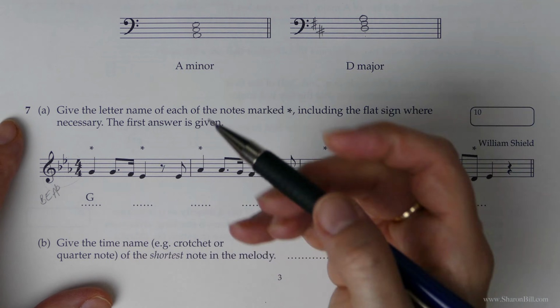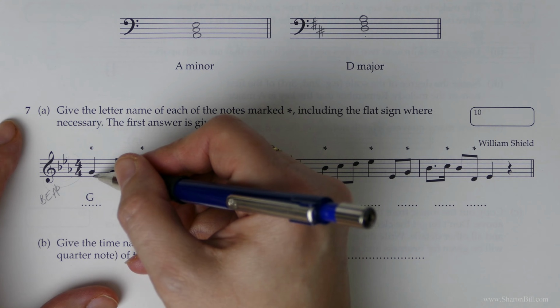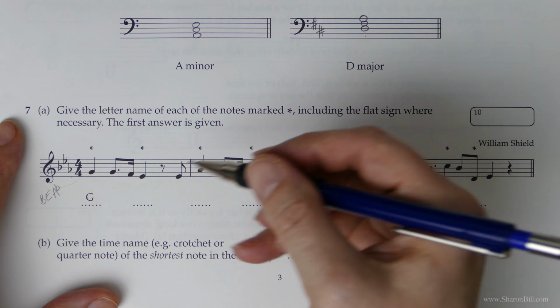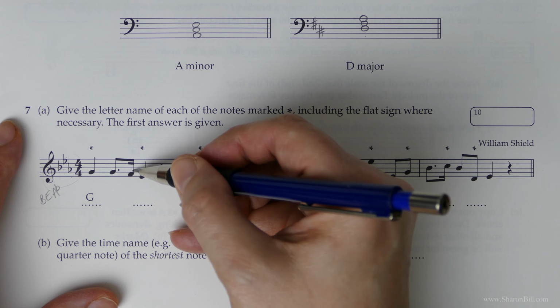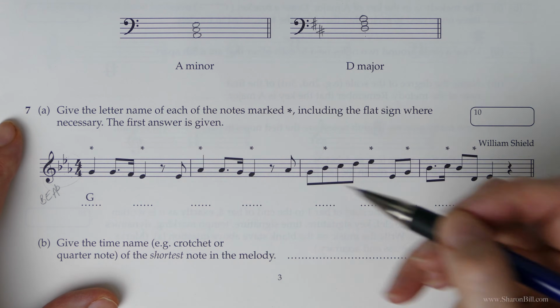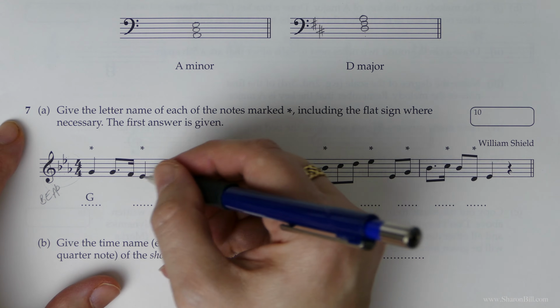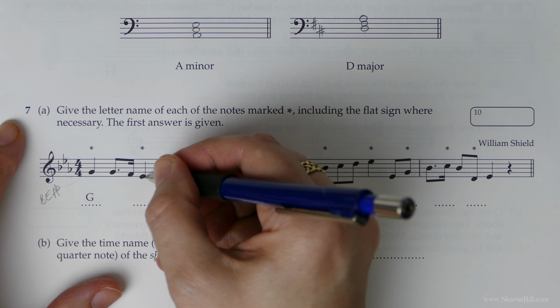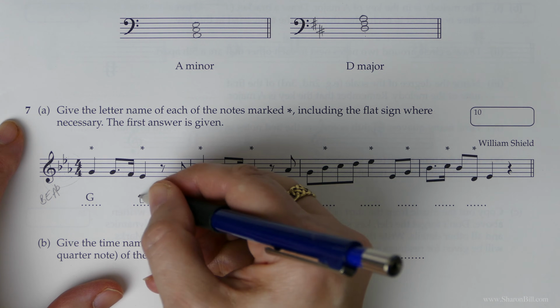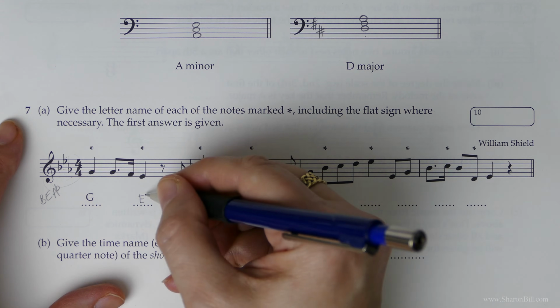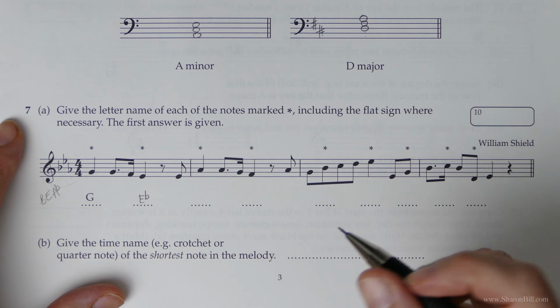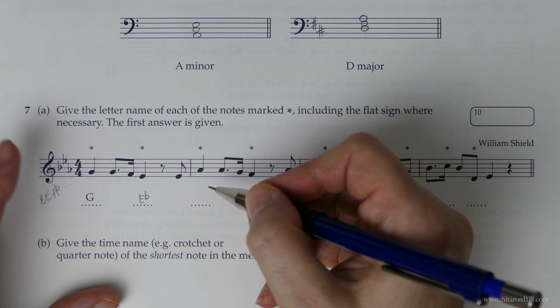We're in the treble clef, so remember the lines are every good boy deserves football, and the spaces spell face, F-A-C-E. And so there we are, we're raring to go now. So here, this is the bottom line, that's an E. However, we need to remember it's E flat, otherwise we'll lose a mark there.